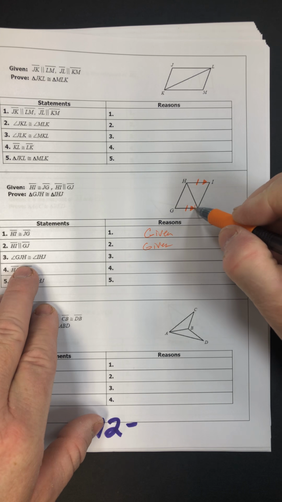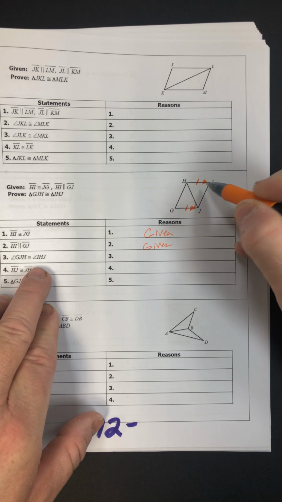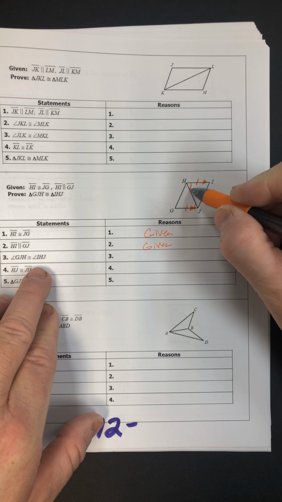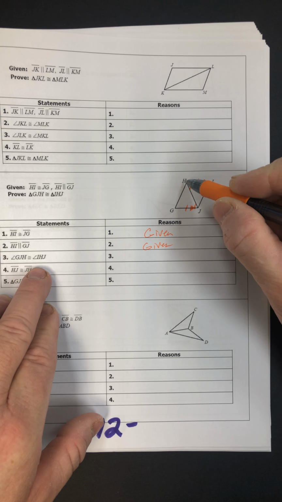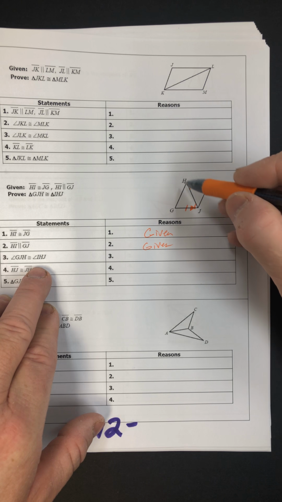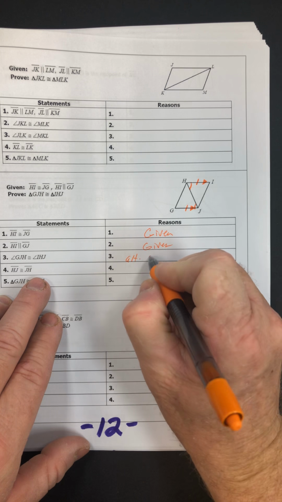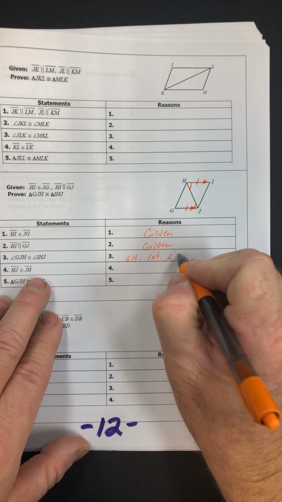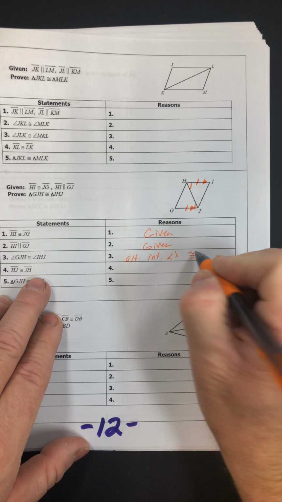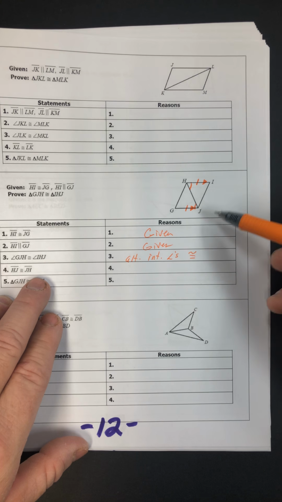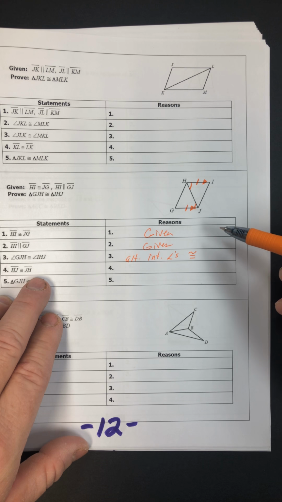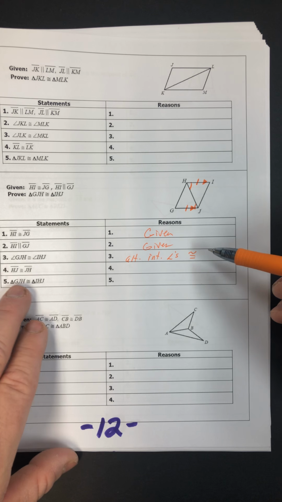GJH and IHJ. Oh, well, why are those two angles congruent? Well, these two parallel lines have this transversal. Those are alternate interior angles. Alternate interior angles are congruent. First, we had to know those lines are parallel. Then we could say they're congruent.